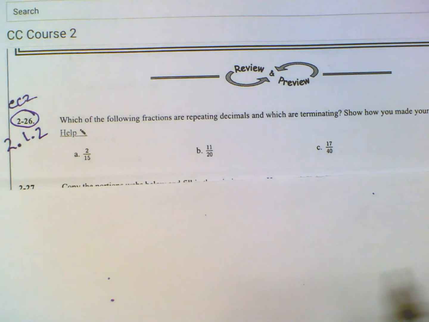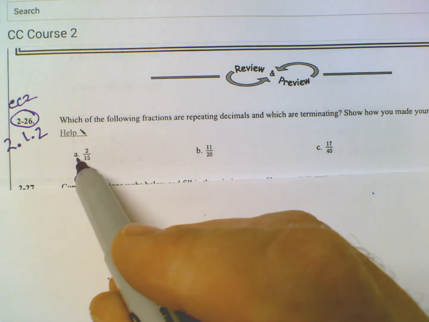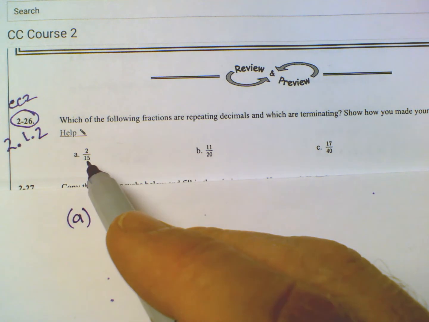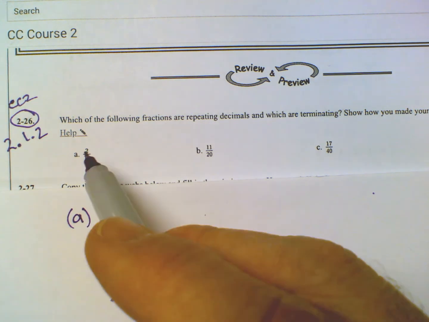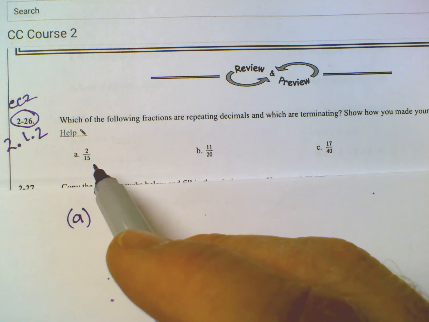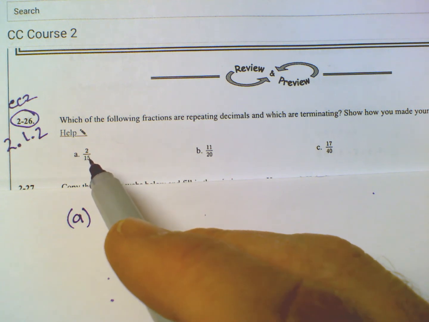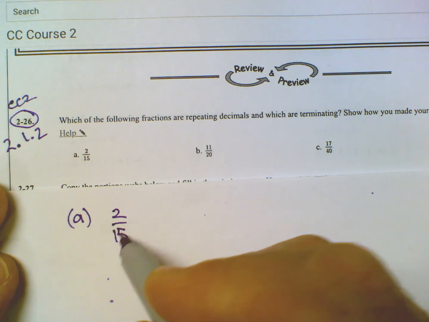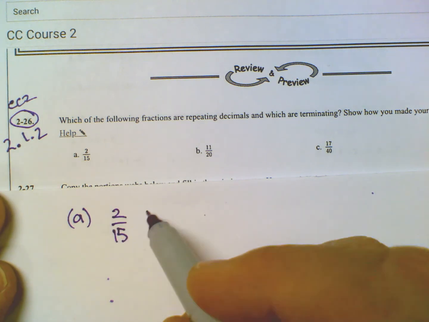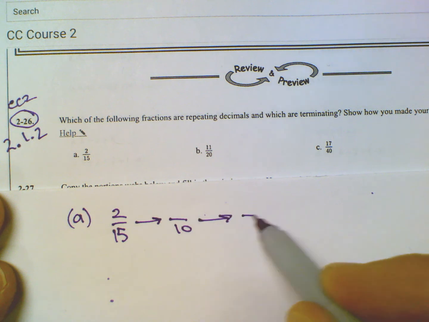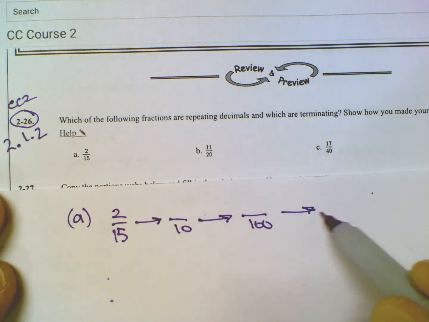Okay, so this is where if I'm given A, I have to decide whether it's terminating or repeating. There's a couple ways to look at this. I look at whether I can take 2/15 and convert it to something over 10, over 100, or over 1,000 real easily.